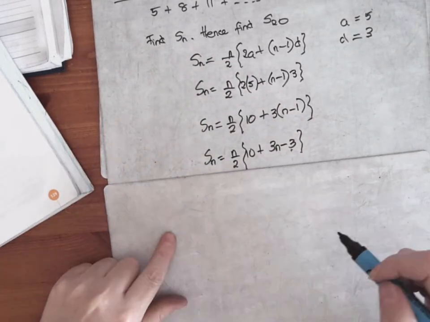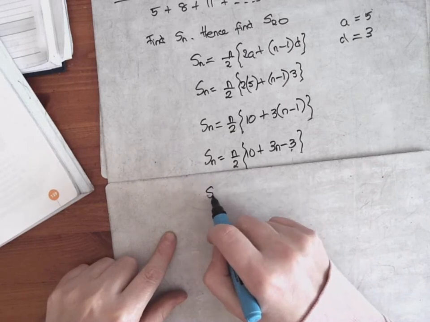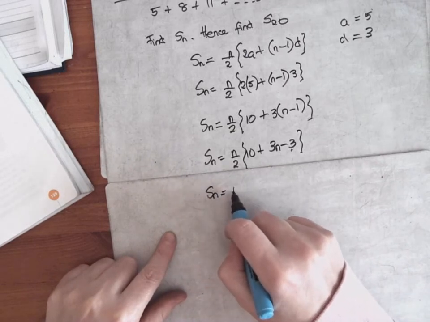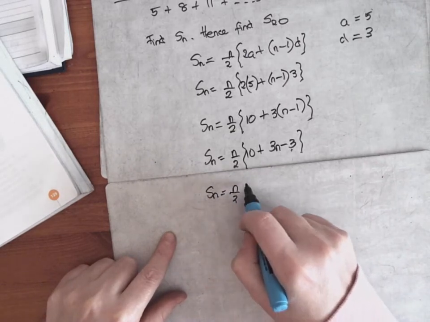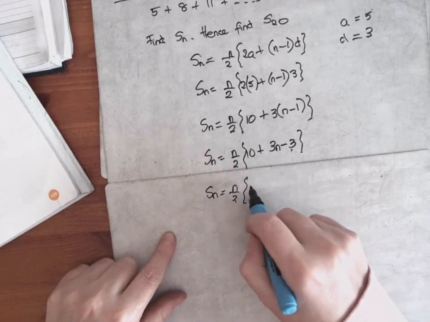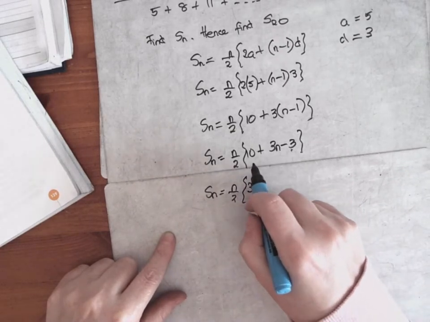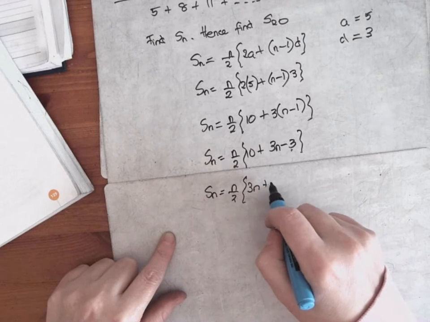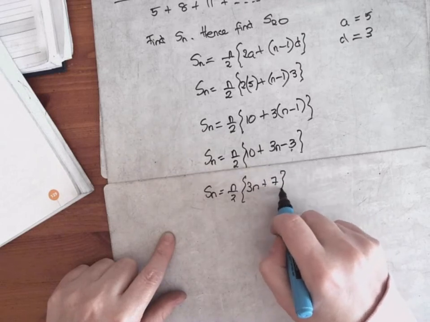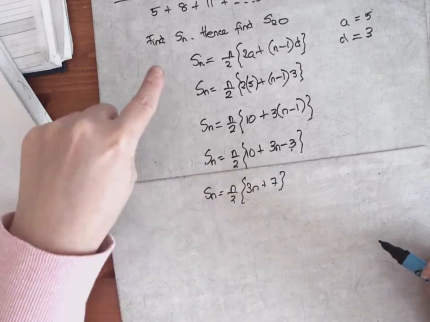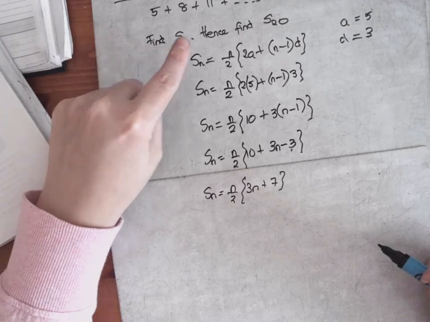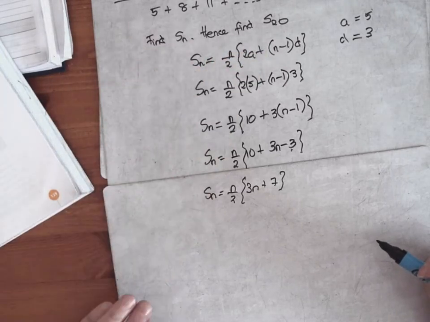So continuing that on, you get Sn equals n over 2 into 3n, and 10 minus 3 is plus 7. That'll do me. That's my Sn, so that's my general term. So they said find Sn. Then they said hence find S20.